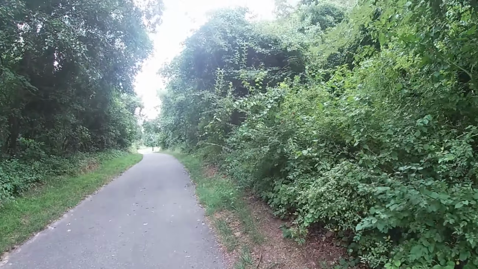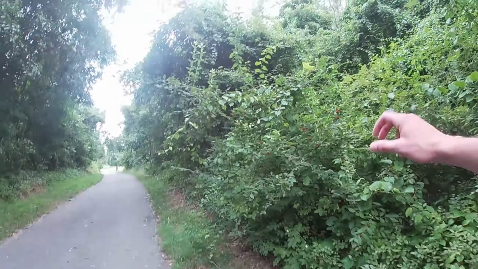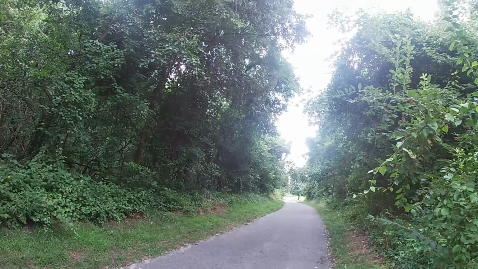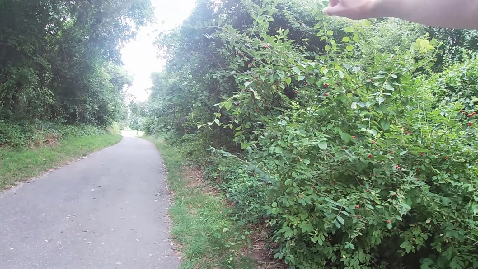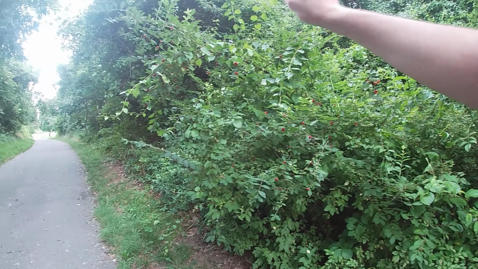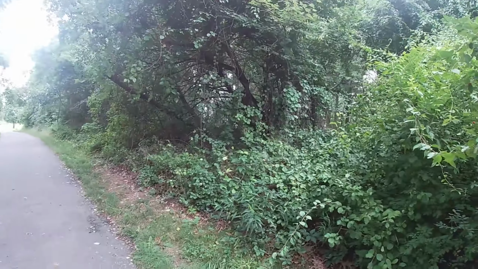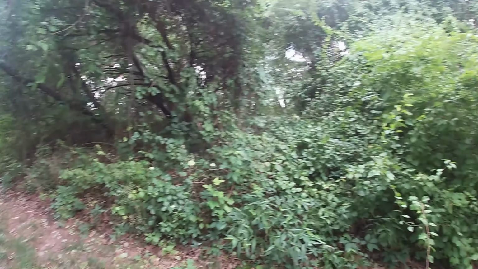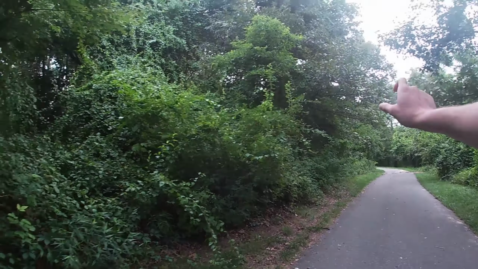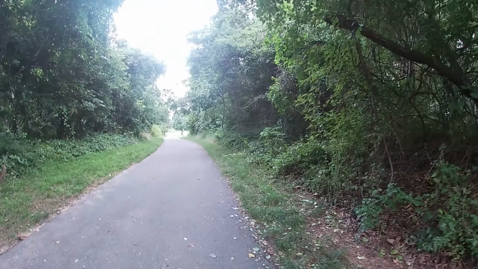So right here, occasionally with these berries, the sun will come up and hit them and they'll almost glow. So I always keep an eye out when I pass these for that shot, but I'm at a different time than I'd usually come, so the lighting is different and they don't glow.